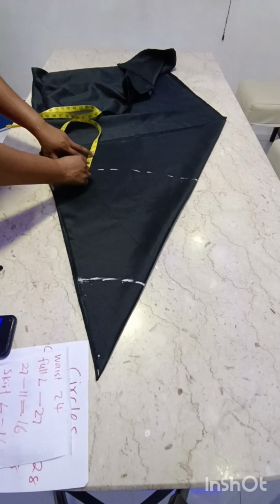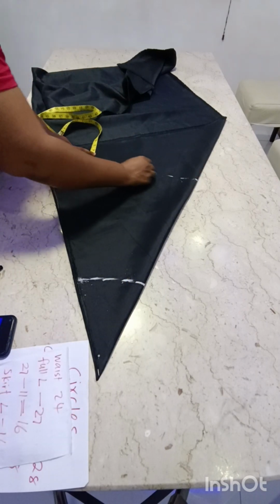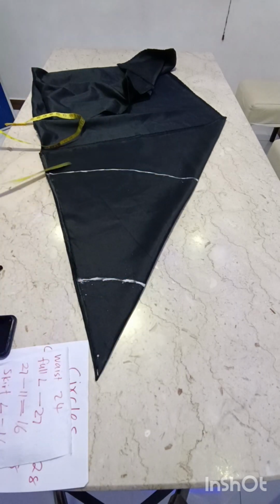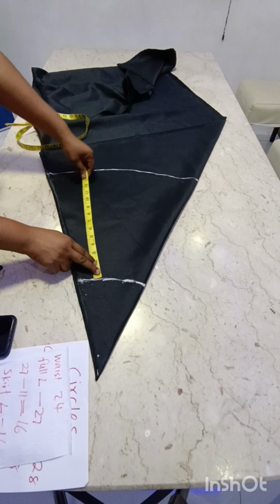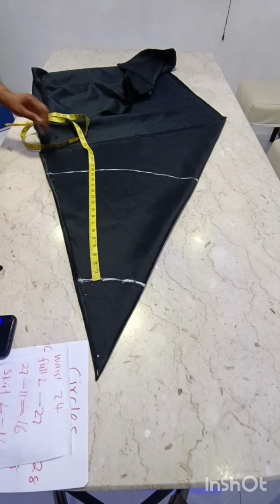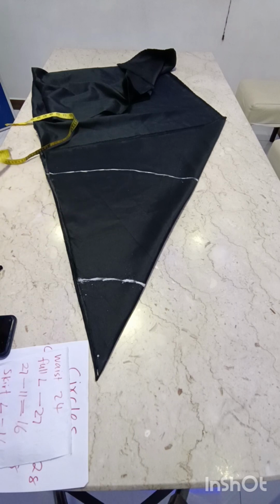So the skirt length is 16 and the radius is 8.